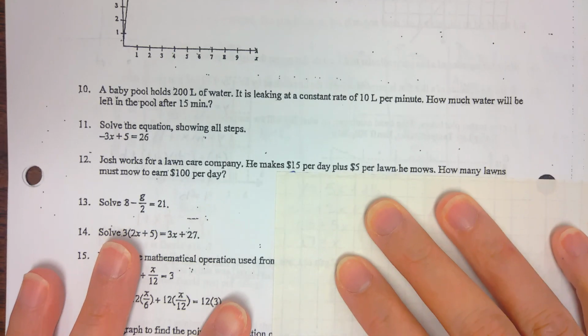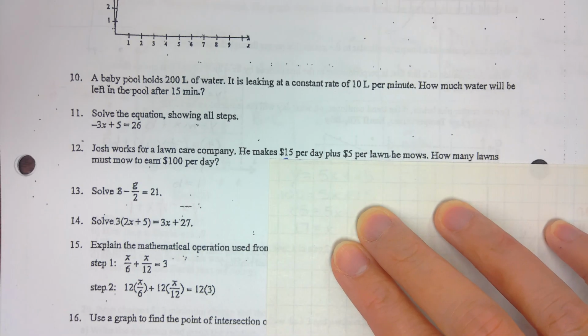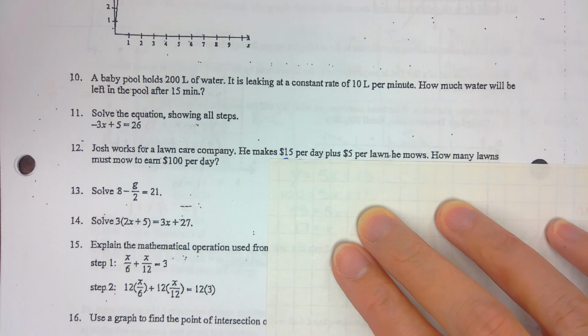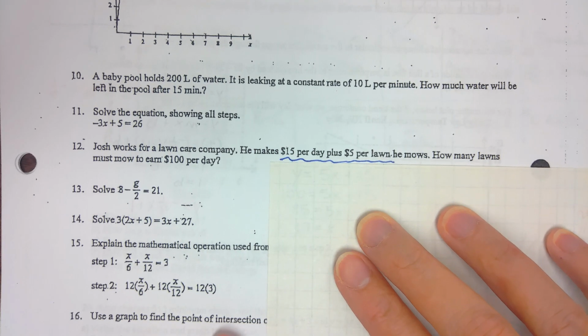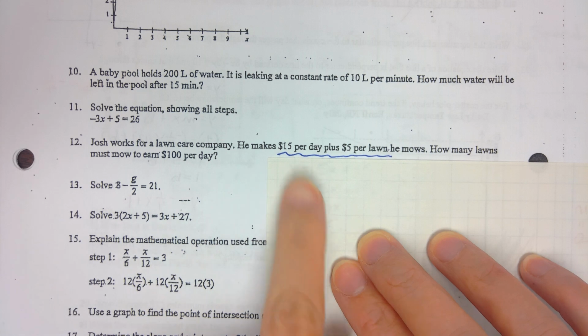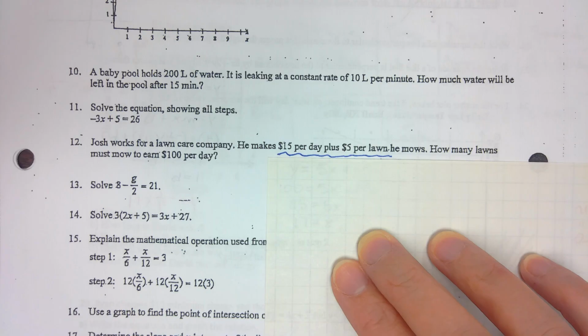Okay, this one right here, number 12. The wording of this question is bad. Okay, why is the wording in number 12 bad? Casey? It says $50 per day and $100 per day. Right, so there's a lot of per day, per lawn, and everything. So there's more than one per right here.